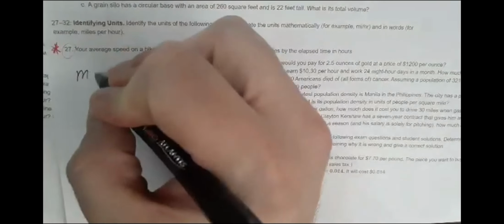Your average speed on a bike. Your average speed on a bike found by dividing distance traveled in miles by elapsed time in hours. What measurement do you think that is going to be? So if you're going to do speed, miles per hour. Sorry, my mic was muted.